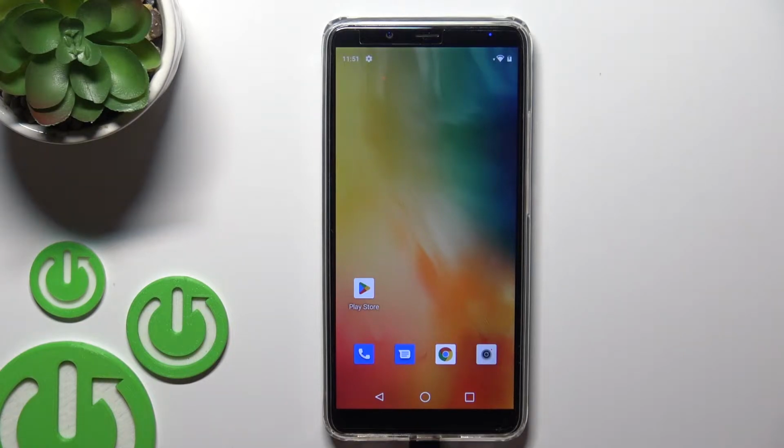Welcome, today in front of me is the CUBOT Note 9 and I'll show you how to change the lock screen wallpaper on this device.